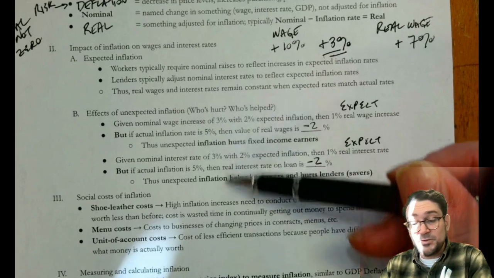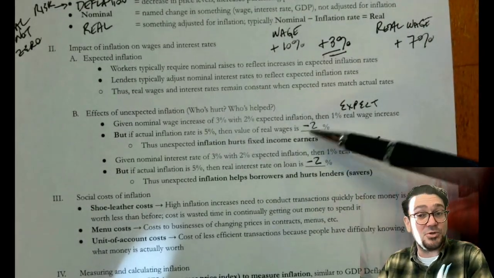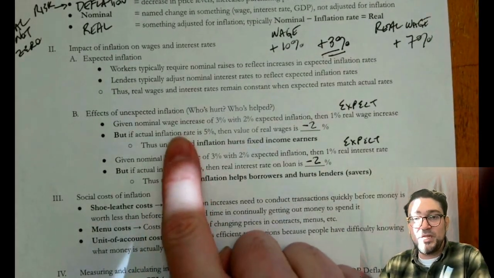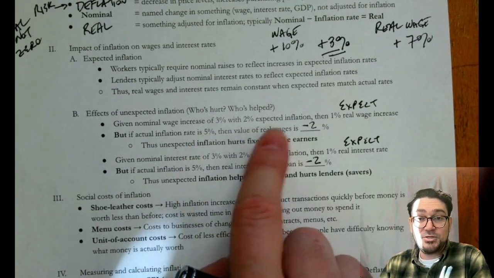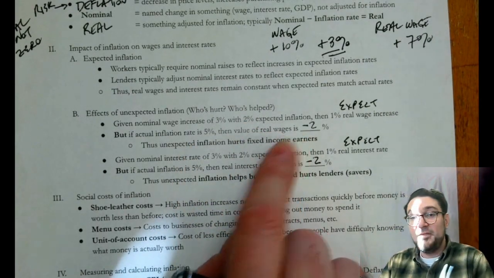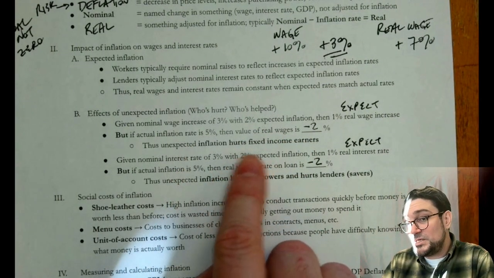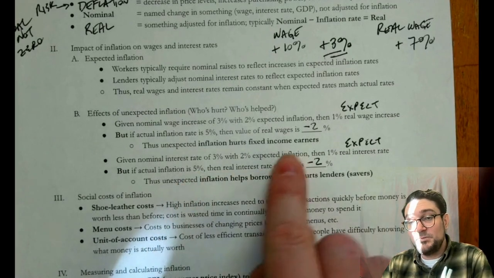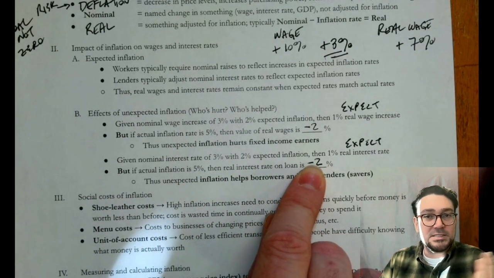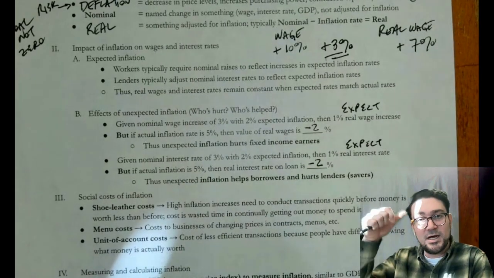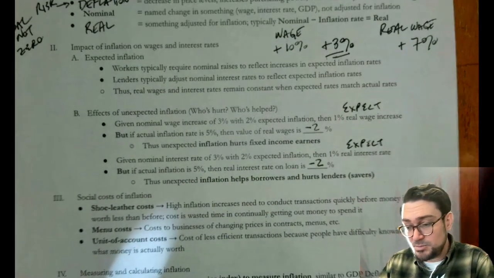Note that if it goes the other direction, it can be unexpectedly beneficial, right? So if the inflation rate were to be much smaller, if we expected it to be 2 and it was 0, then it actually makes my real wages go up. If, for example, we expected inflation to be 2 and it was 0, it makes my real interest rate go up. And so it can go both ways, right? Unexpected inflation can go up or it can be below what we expected it to be.